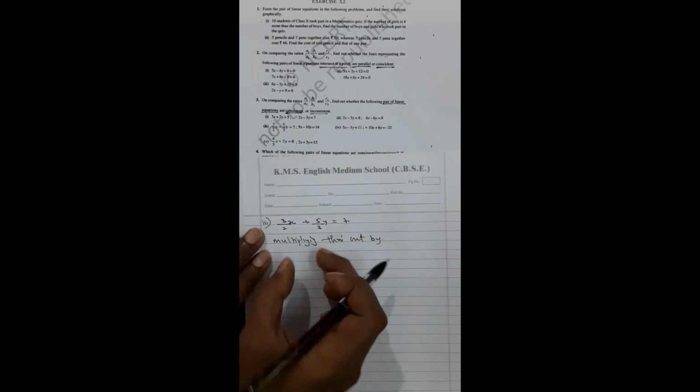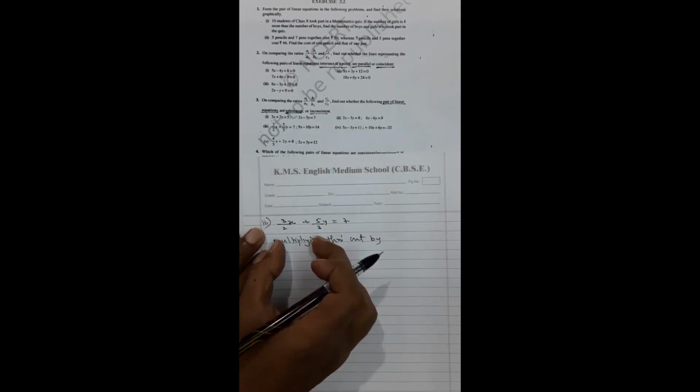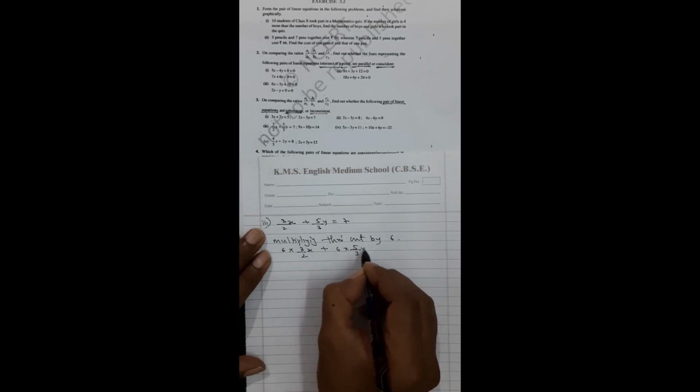So multiplying throughout by the LCM of the two denominators, 2 and 3, which is 6, this will give me 3 3s are 9x, 2 5s are 10y, equal to 42.